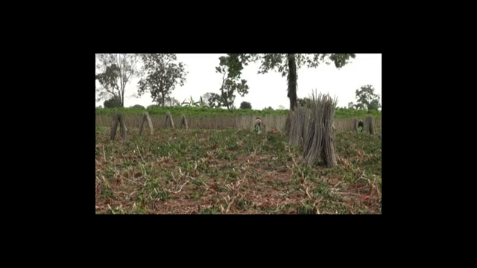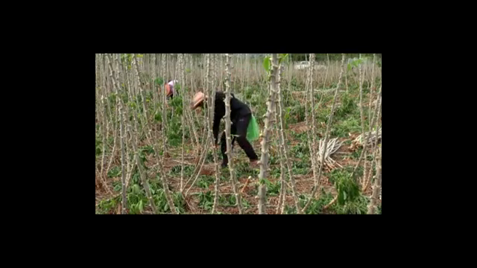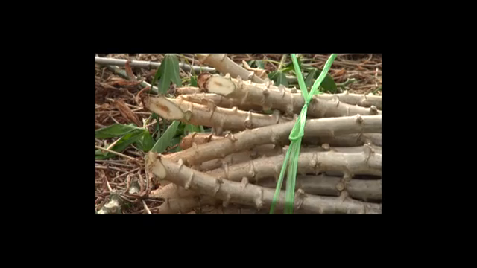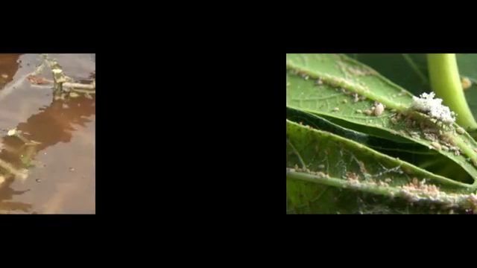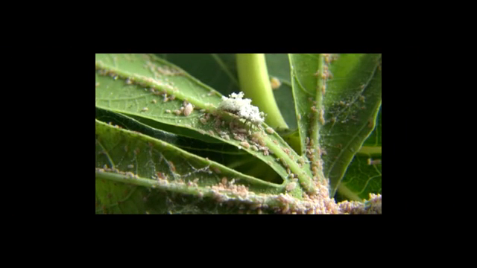Collect planting material from a part of your field that has vigorous and healthy cassava plants, free from mealybugs and diseases. To make sure that your cassava cuttings have no mealybugs, dip them in a solution that kills mealybugs. Protect lacewings and wasps because they kill mealybugs.